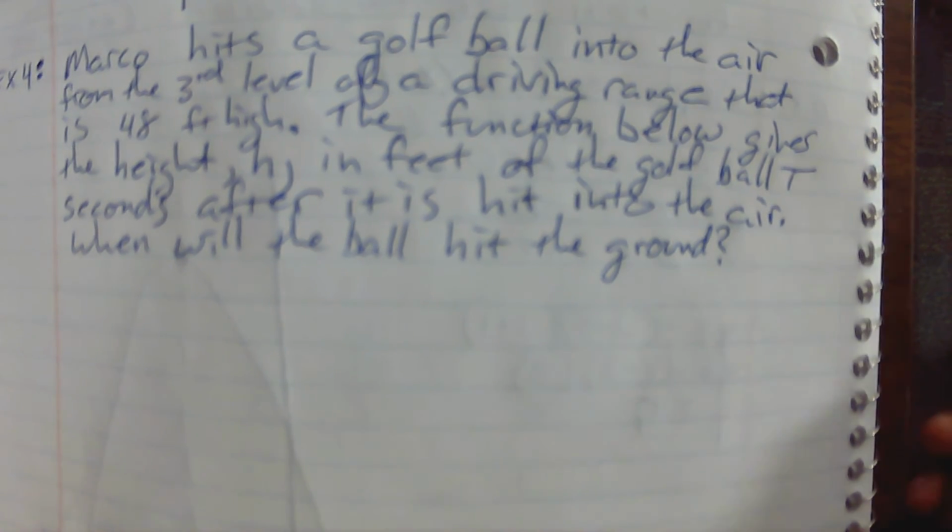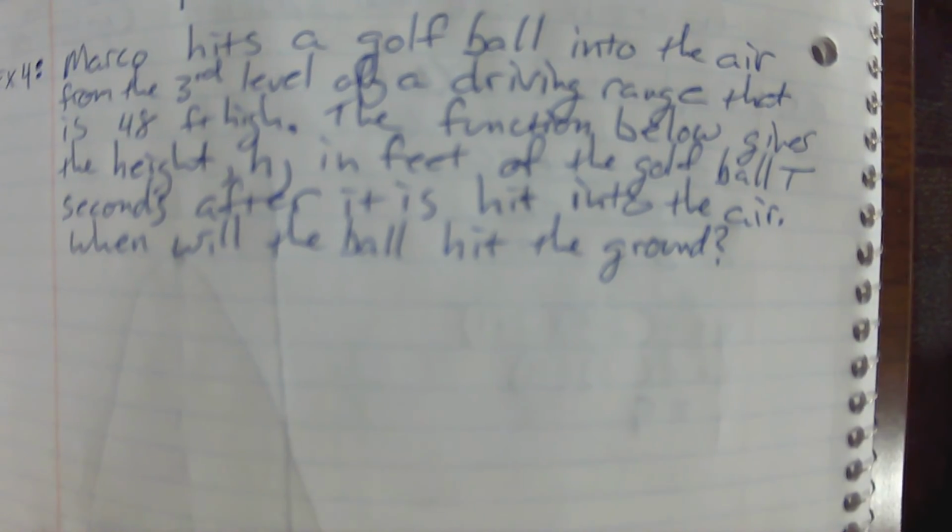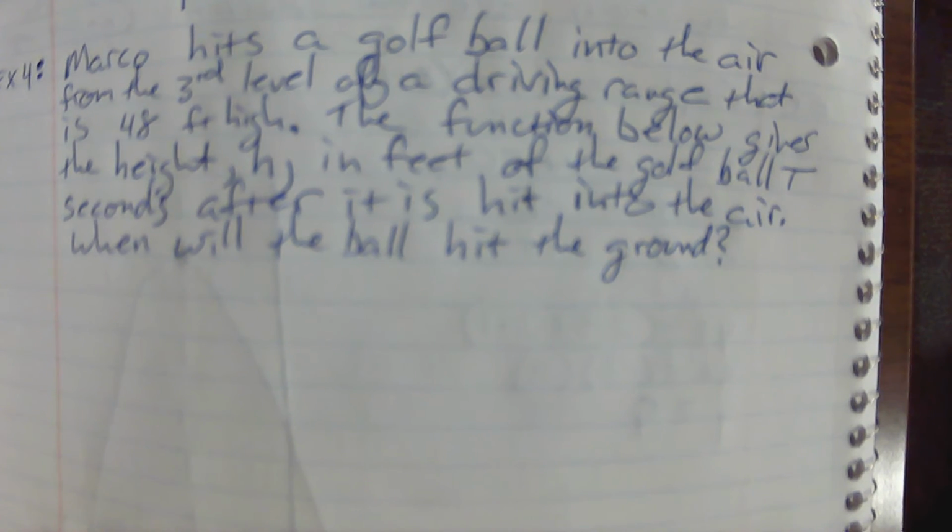All right, it gives us the equation. First of all, is my parabola going to open up or down? If you're hitting a golf ball, hopefully it's opening down.